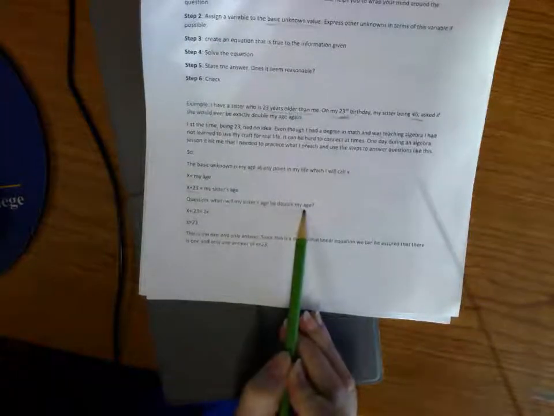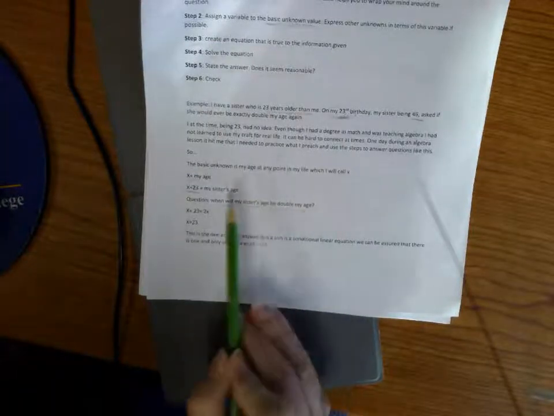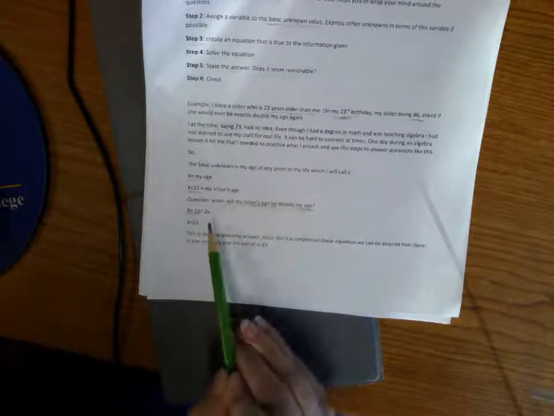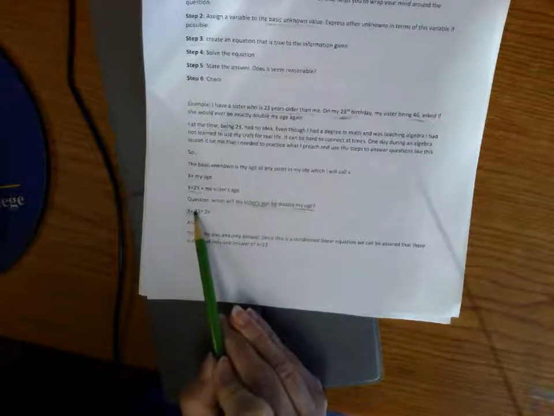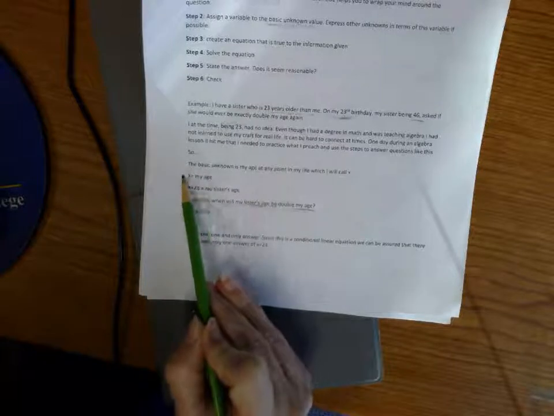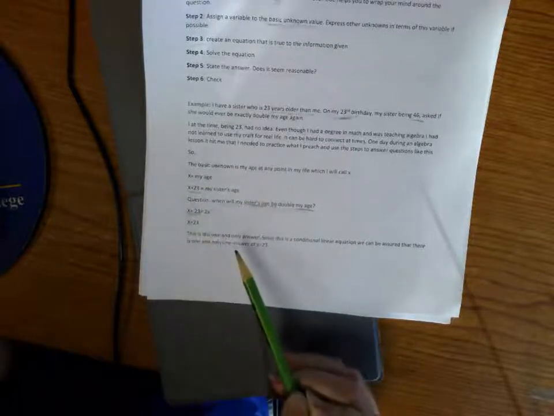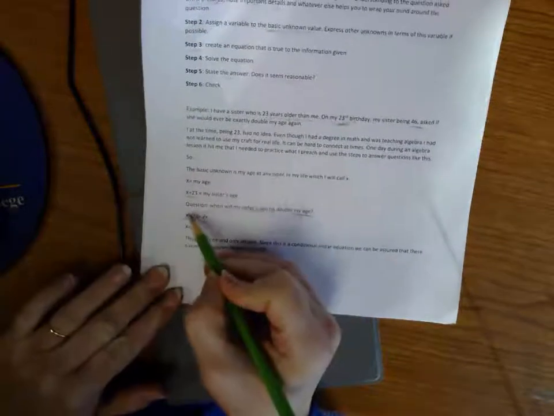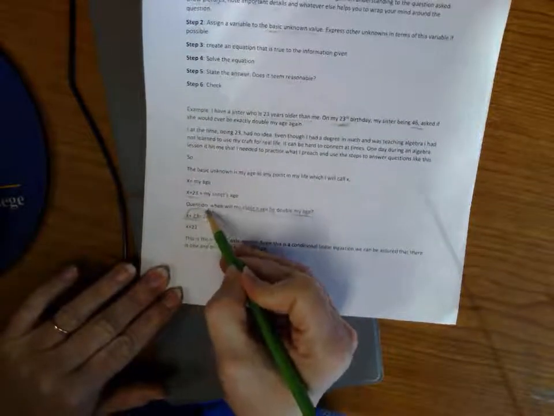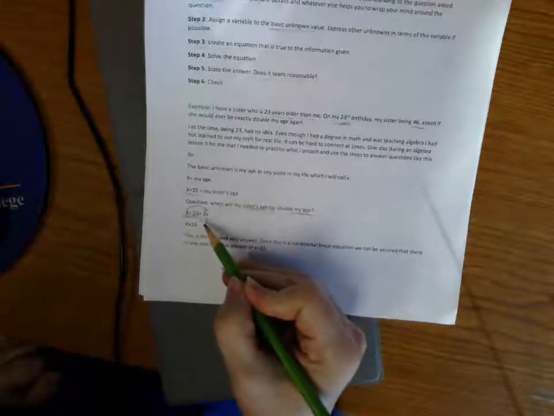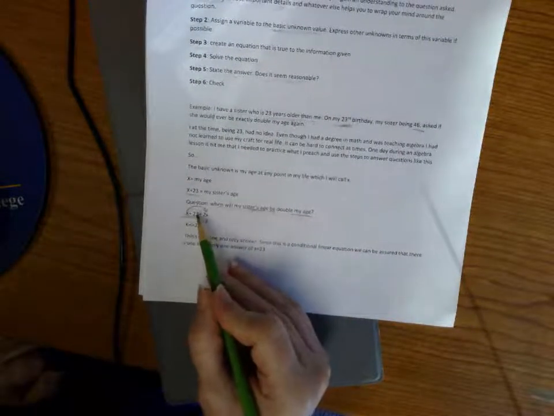Can I make that into an equation? Why, sure I can. My sister's age, which is always X plus 23, equals double my age. When does my sister's age, X plus 23, equal exactly 2 times my age, which is X, so 2 times X. So that's not a bad linear equation, and very solvable. All I need to do is throw this X across the line, making it a minus X. So 2X minus X is 1X, so you get X equals 23.